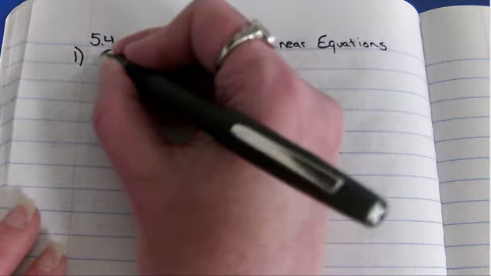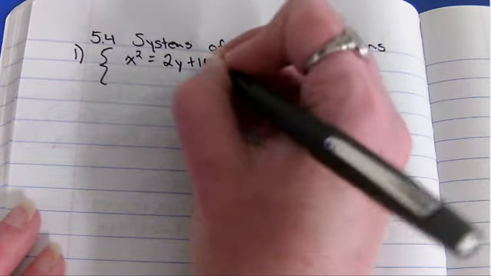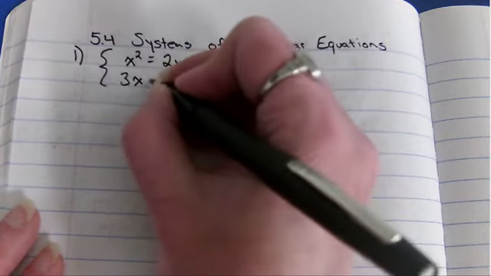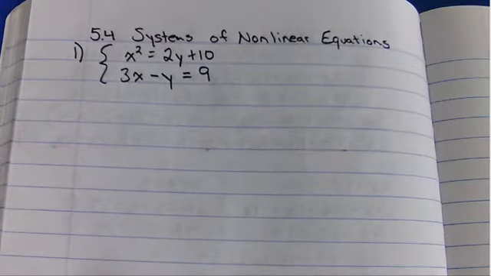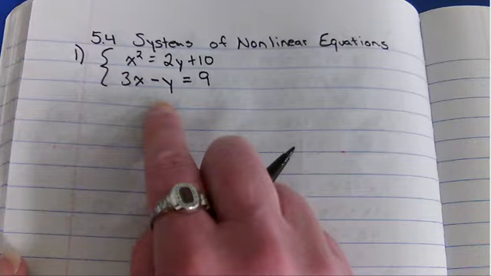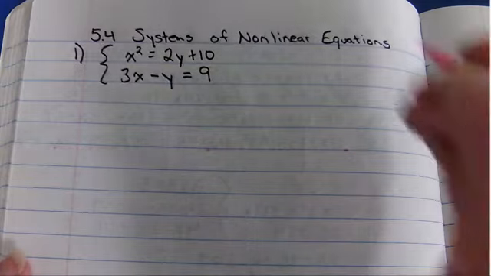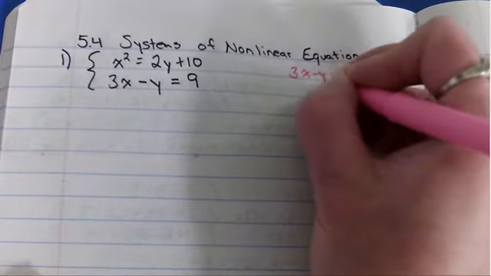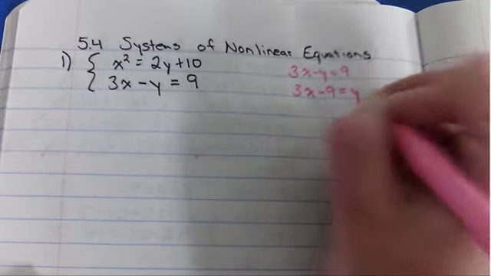Okay, so let's say I have this system. x squared equals 2y plus 10, and then 3x minus y equals 9. Well, we could do elimination, but I think I'm going to do substitution because I can rearrange that second equation to be a y equals. If I rearrange 3x minus y equals 9, I'd get 3x minus 9 equals y.